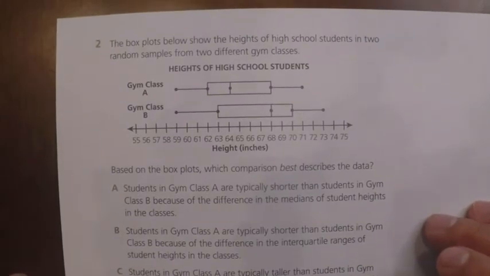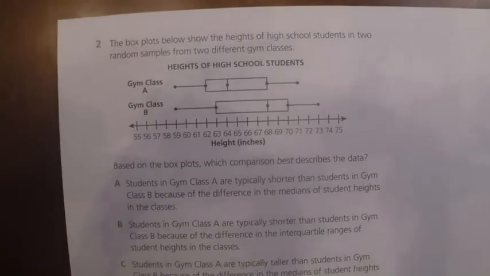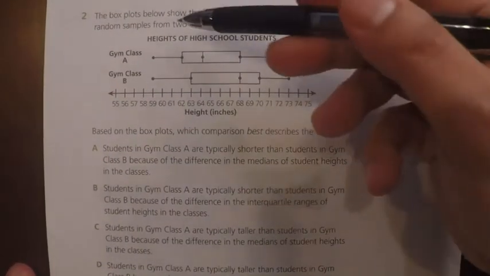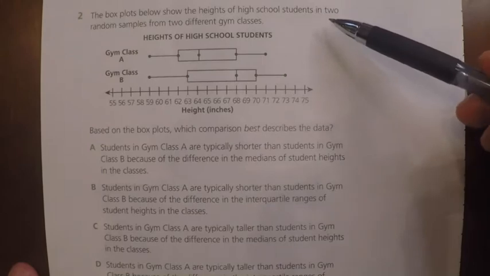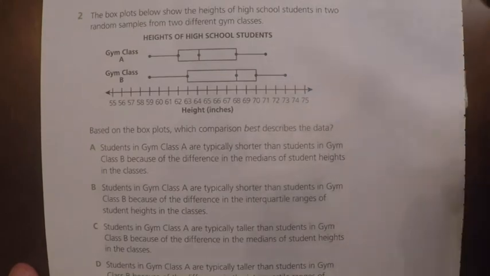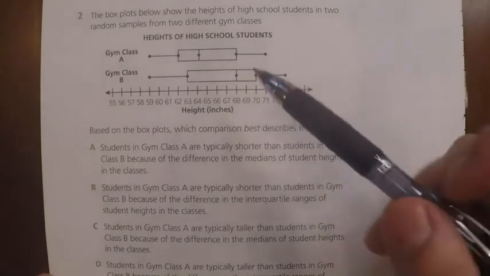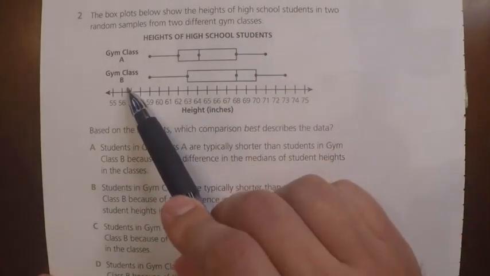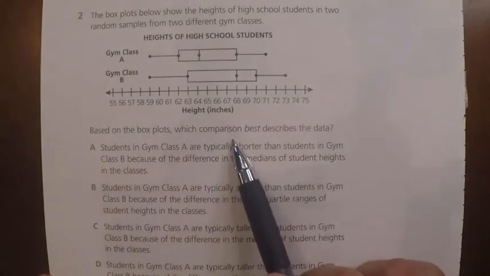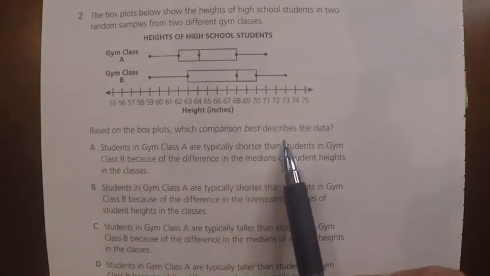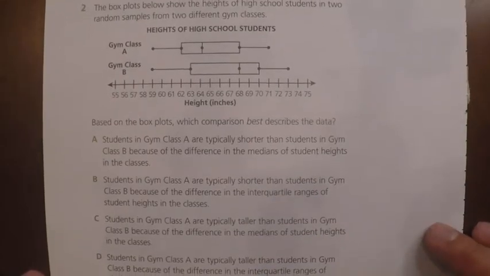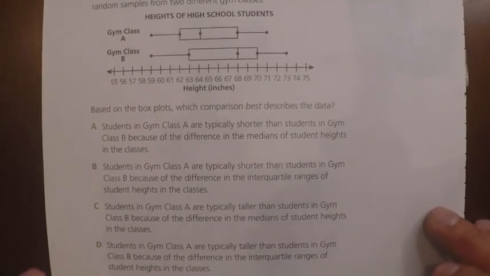Taking a look at question 2. So question 2 says, the box plots below show the heights of high school students in 2 random samples from 2 different gym classes. So we have the heights of high school students, gym class A, gym class B. Based on the box plots, which comparison best describes the data? So if we want to look at which one best describes this data.